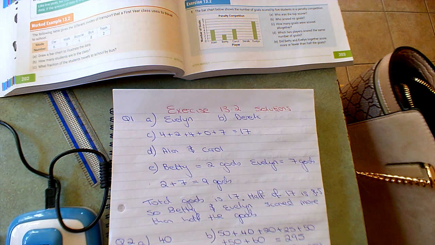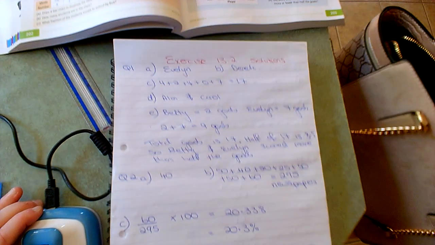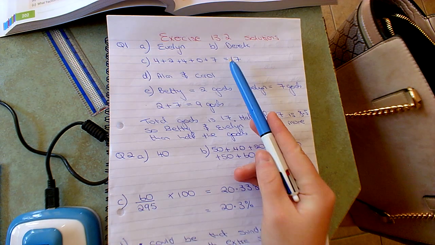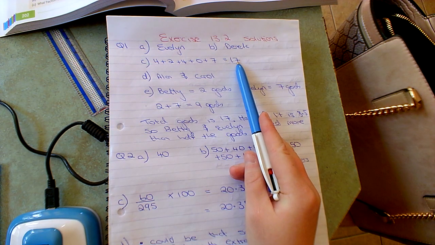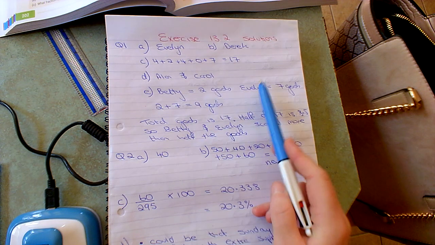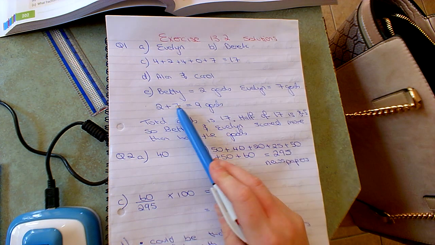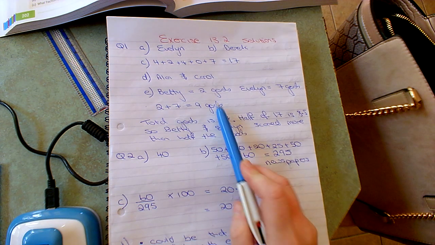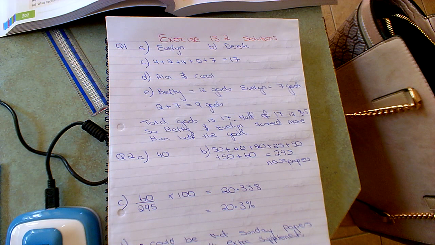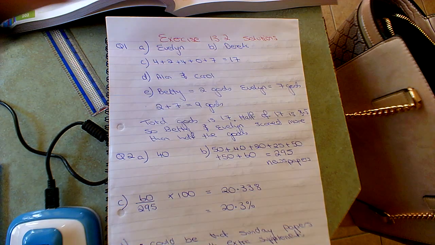And did Betty and Evelyn score more or fewer than half of the goals? So we already know here that there's 17 goals scored altogether. Betty scored 2 goals and Evelyn scored 7 goals. So 2 plus 7 will give me 9 goals. So between them they scored 9 goals. The total goals is 17 and half of 17 is 8.5. So Betty and Evelyn actually scored more than half the goals.